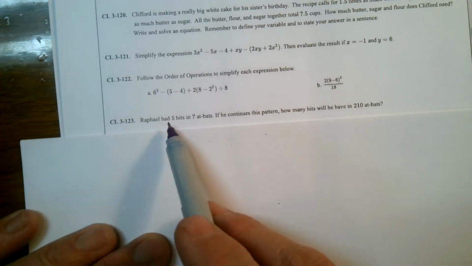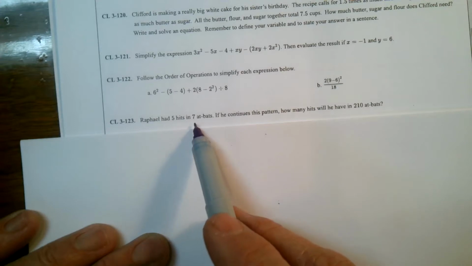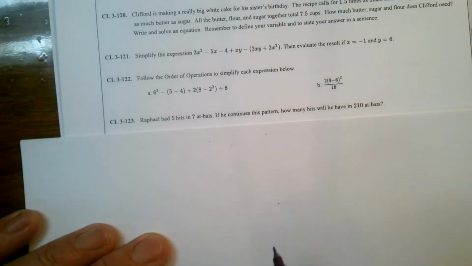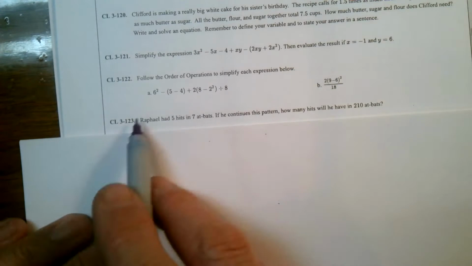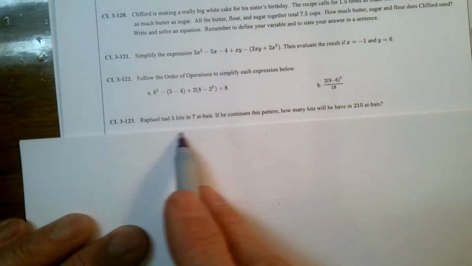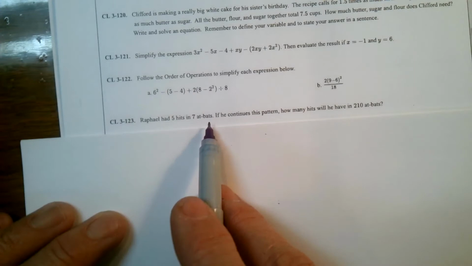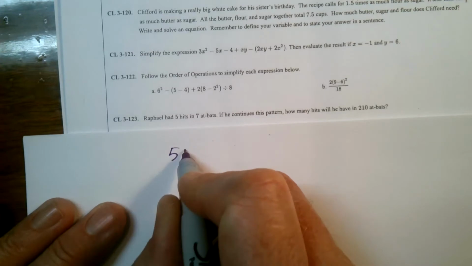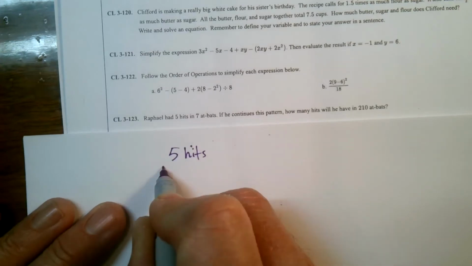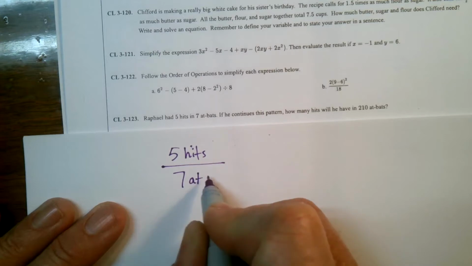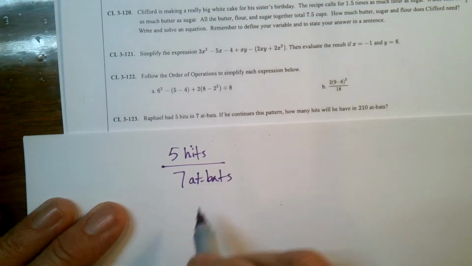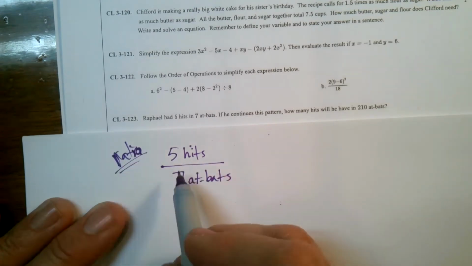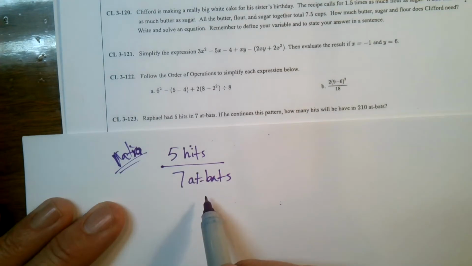So Raphael had 5 hits in 7 bats. If he continues this pattern, how many hits will he have in 210 at-bats? So what I have is a situation I can set up. That first sentence right there is setting up for a ratio, right? So Raphael had 5, I'm going to set my ratio up, 5 hits for every 7 at-bats, right? So this is my ratio of information, my ratio of 5 hits for 7 at-bats.